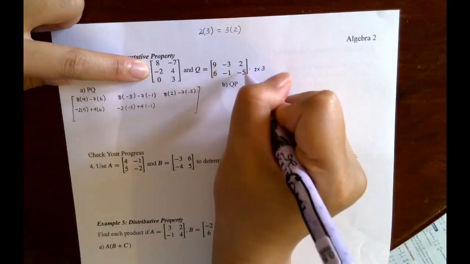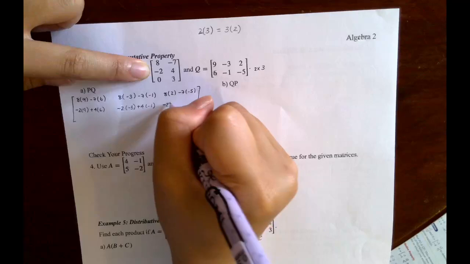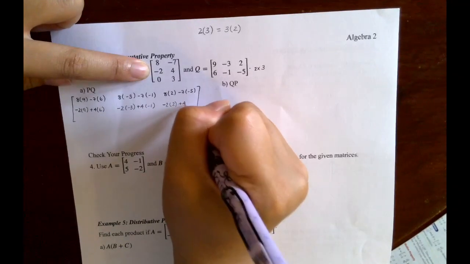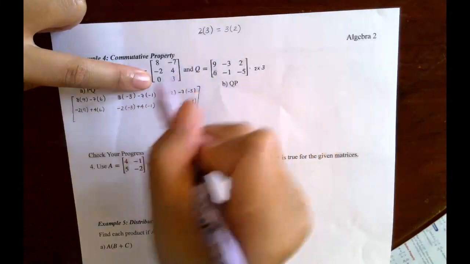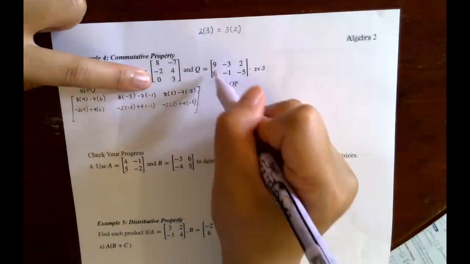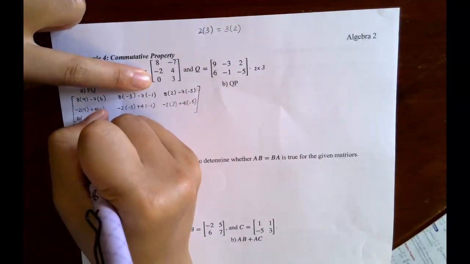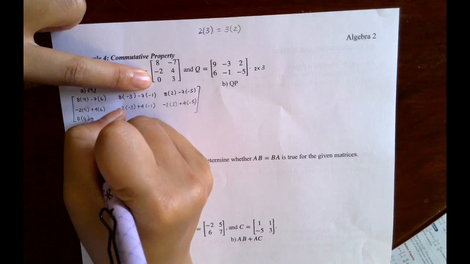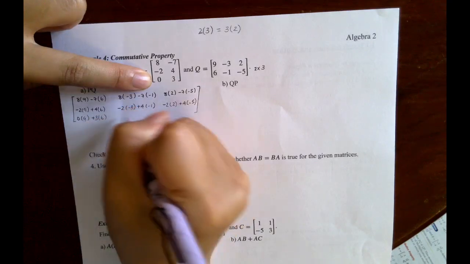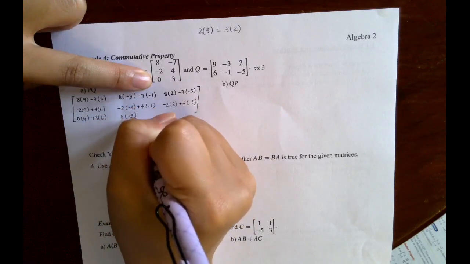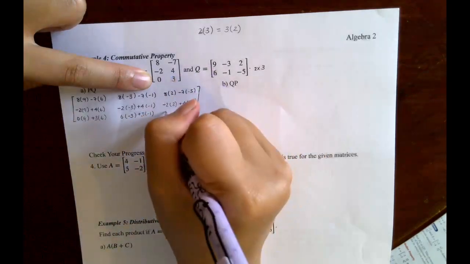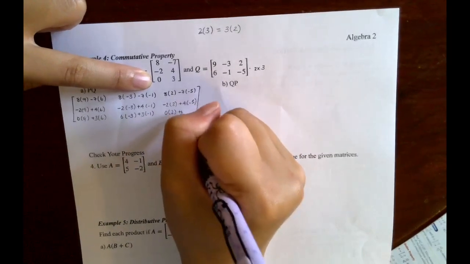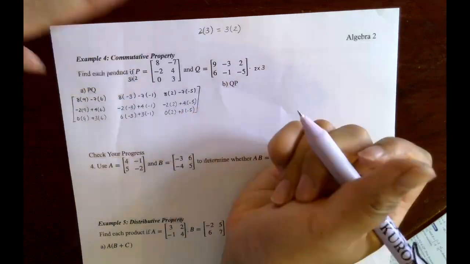Then second row, last column, negative 2, 2, and 4, negative 5. Then moving on to my last row in the different columns. So 0, 9, and 3, 6. 0, negative 3, and 3, negative 1. 0, 2, and 3, negative 5.